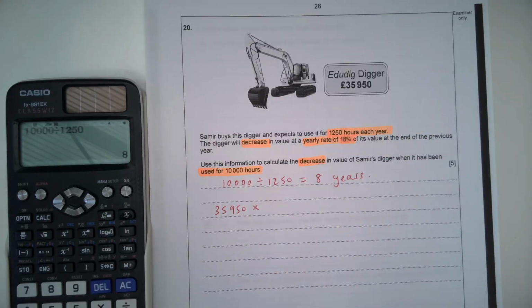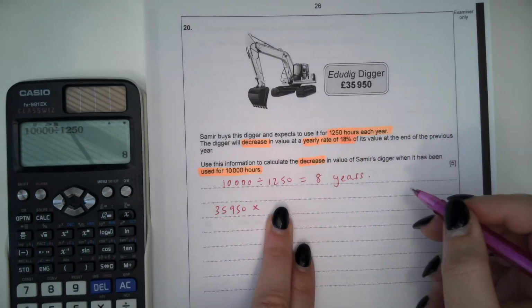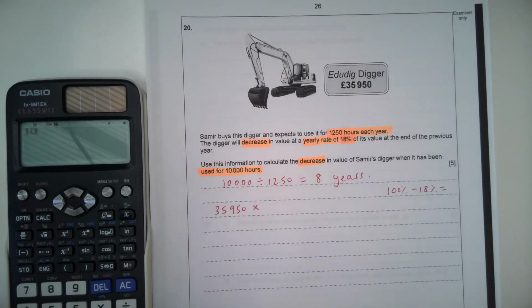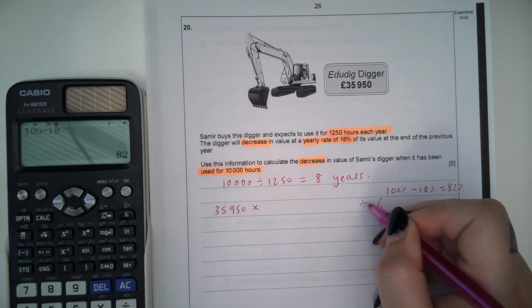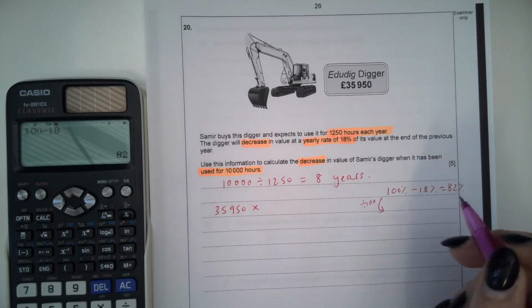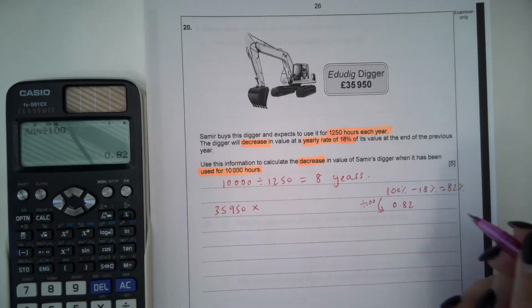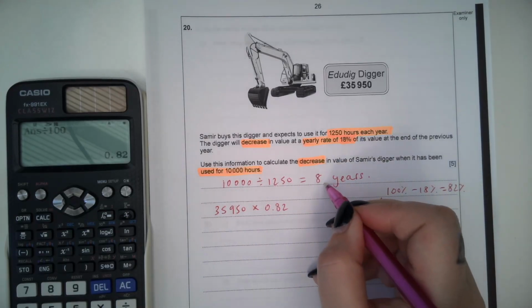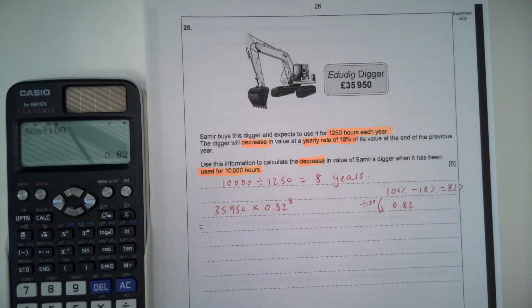Its original value was 35,950, but we're going to multiply it by a decimal multiplier for this 18%. If it decreases by 18%, we want 100% take away 18%. So 100 take away 18, we want 82%, guys. I want 82% as a decimal multiplier, so I'm going to divide that by 100. So as a decimal multiplier, it's 0.82. So I'm going to multiply the original value by 0.82, but I have to raise it to the power of the 8 years that we're calculating this for.